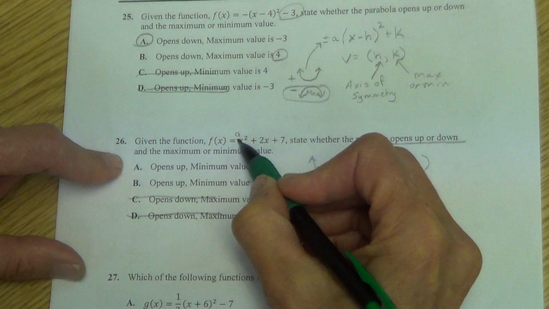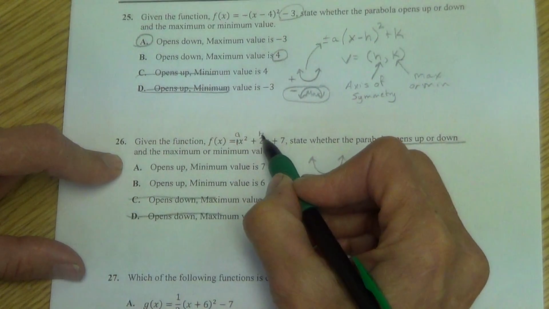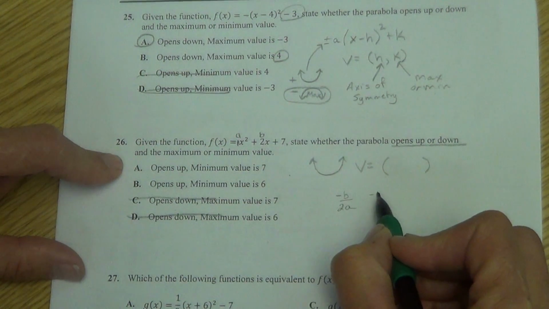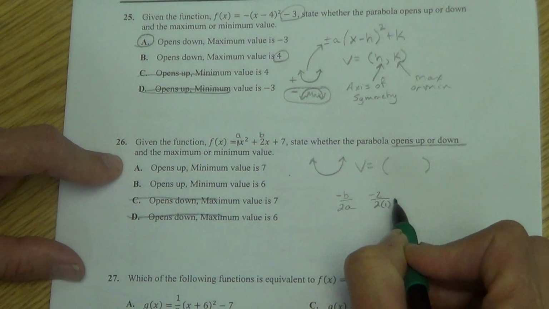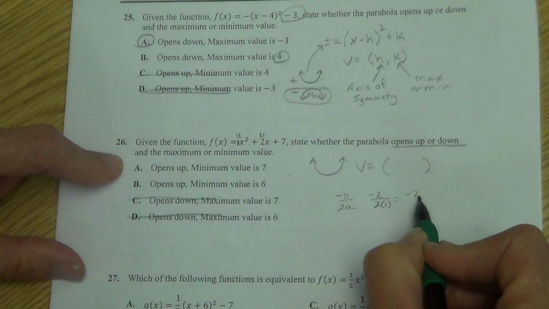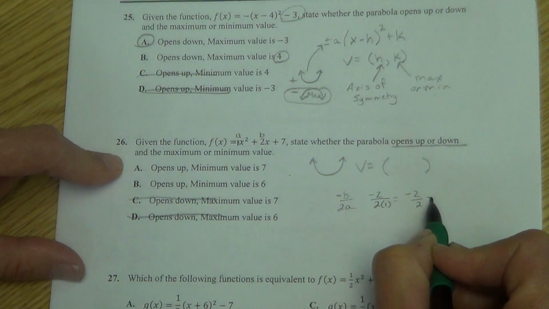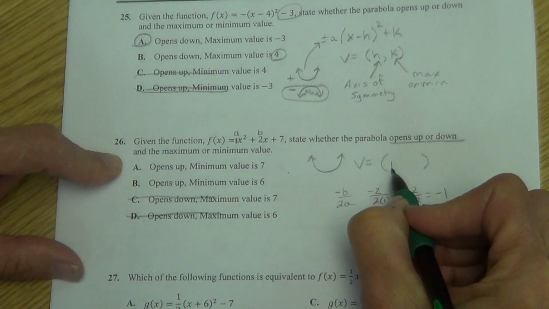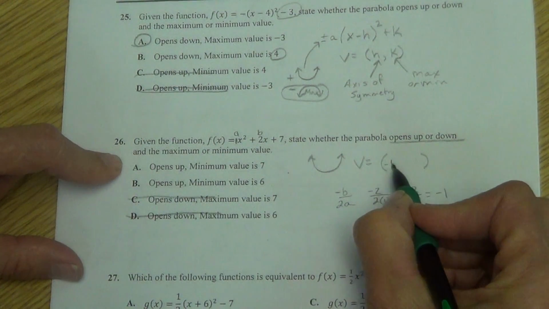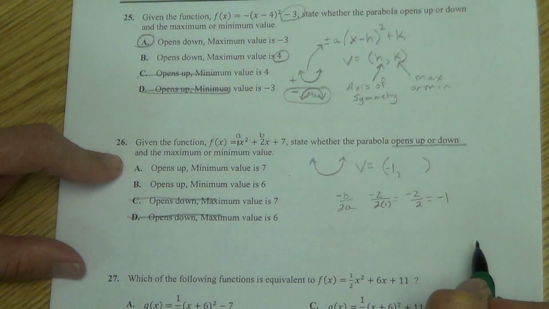Our a value is 1, b value is 2. So negative 2 over 2 times 1 equals negative 2 over 2, which equals negative 1. That is our x value of the vertex.